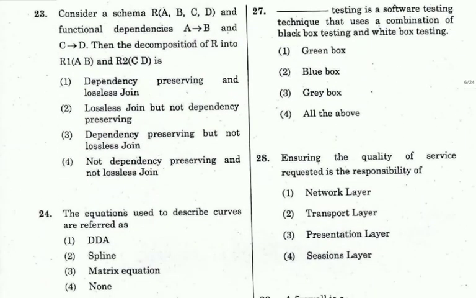Next, consider a schema R of ABCD and functional dependencies A to B and C to D. Then the decomposition of R into R1 of AB and R2 of CD is. First of all, lossless join. Lossless join means we can reconstruct the original relation from decomposed tables without losing any information. And dependency preserving means the original functional dependencies can be enforced without computing any joins. So here A to B is preserved in the relation AB and C to D is preserved in the relation CD.